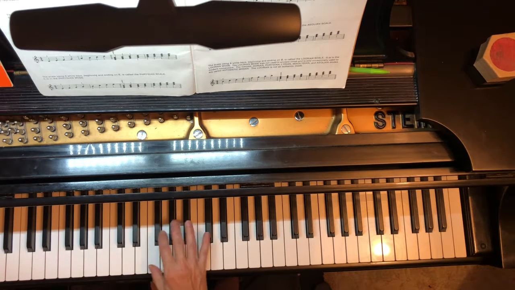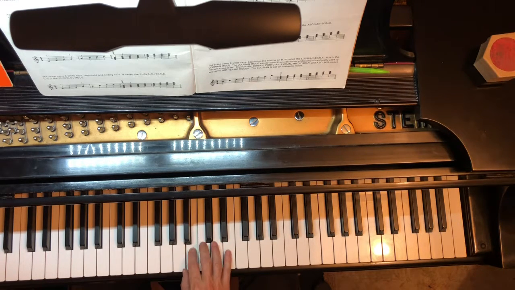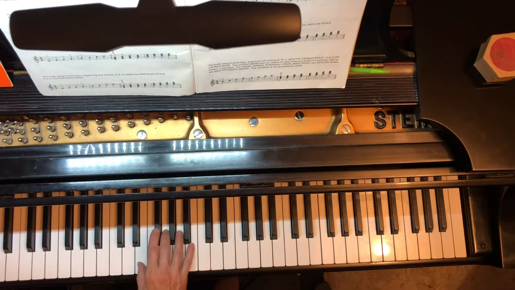The scale using 8 white keys, beginning and ending on E, is called a Phrygian scale, or a Phrygian mode. It sounds like this. And here are the chords that go with it.